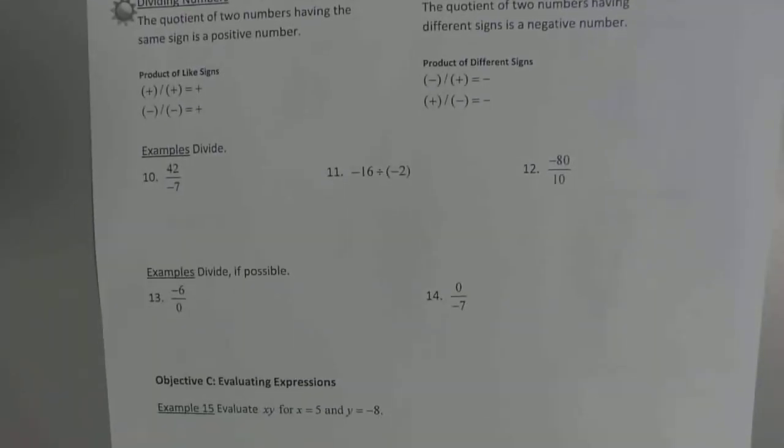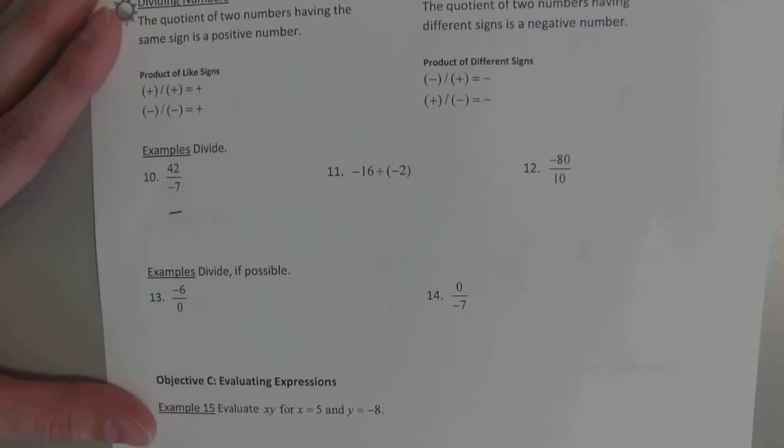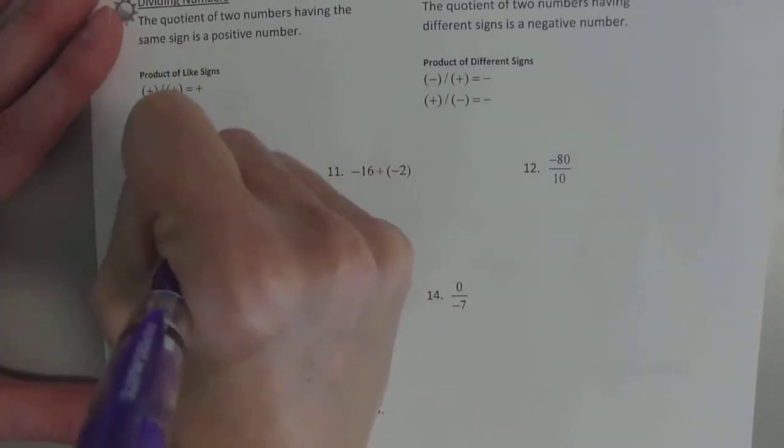So here are just a bunch of different ways we can show division. Let's worry about the sign. What's our sign going to be? Negative. And what's 42 divided by 7? 6.